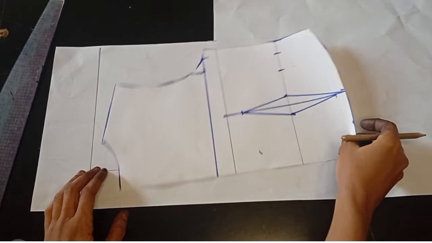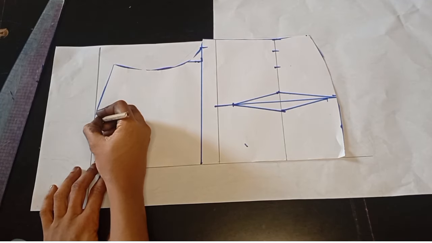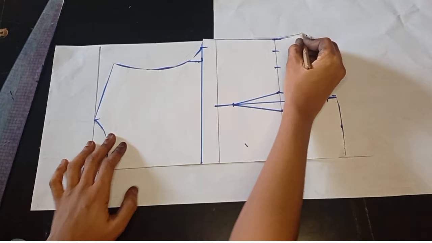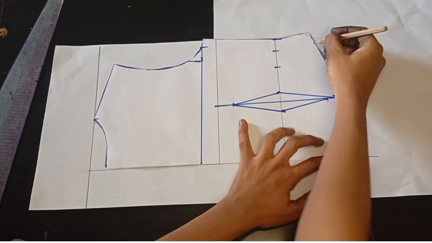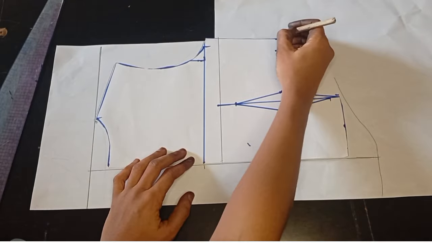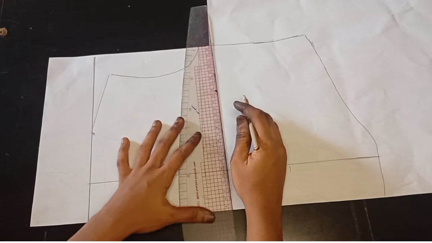Then place your pattern on it this way, right? So what you do now is to go ahead to trace out what you have here. Now after tracing it out, we are going to extend the lower part of this shirt. So extend it at least by 2 to 3 inches extra to give that pointy effect. Lower part of the dress.